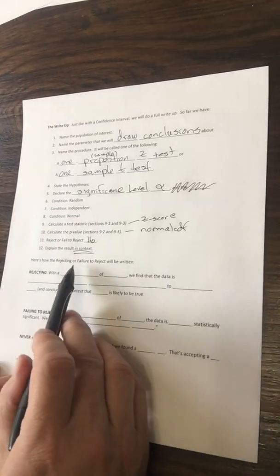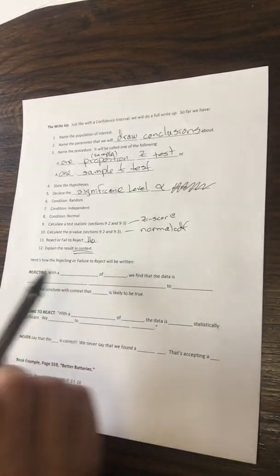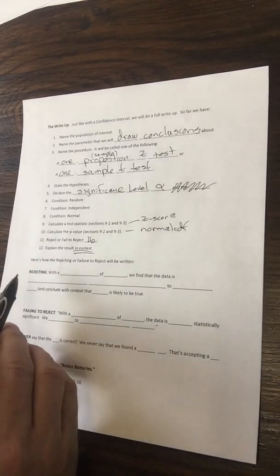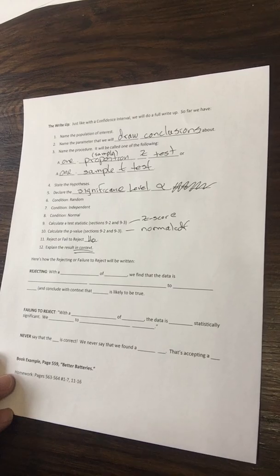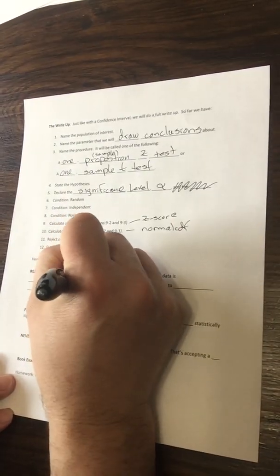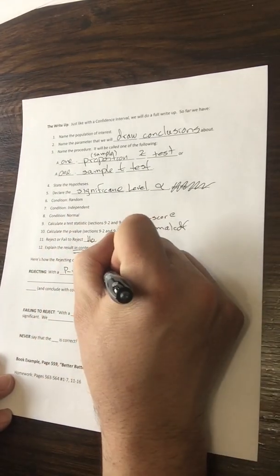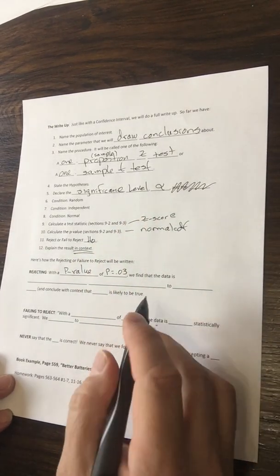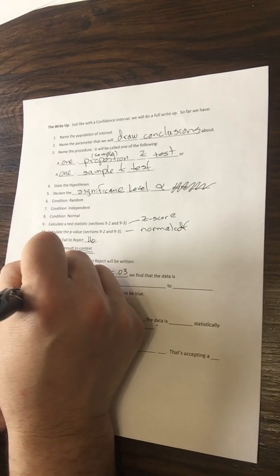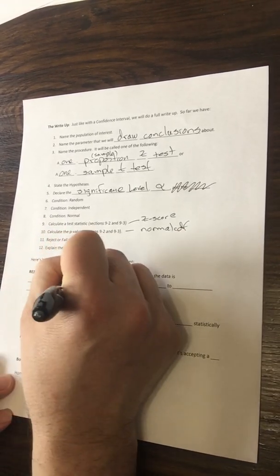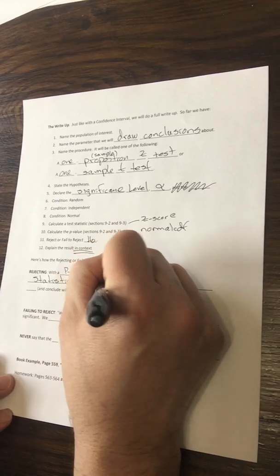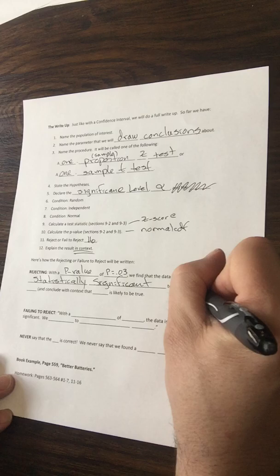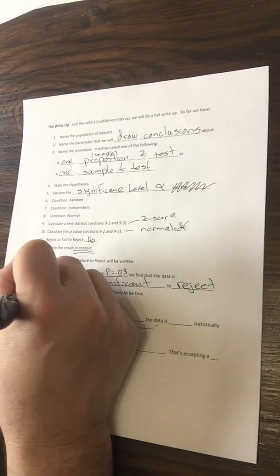Okay? Here's how rejecting or failing to reject should be written as the last part, right? Number 11. You had to interpret a confidence interval. We had to learn how to do that. Now we've got to learn how to write our last sentence of this test. Okay, it goes like this. With a p-value, I'm going to make something up here. With a p-value of p equals 0.03, clearly less than 0.05, we find that the data is statistically significant to reject that H0.